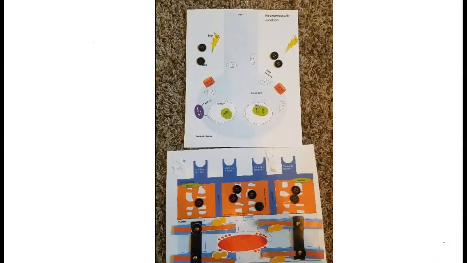So before we get going, let's talk about some of these parts. First thing is we have the neuron itself, and then we have this little area, which is going to be our voltage-gated calcium channel. That's going to help us with opening up when the action potential starts. So we'll talk about that process soon.